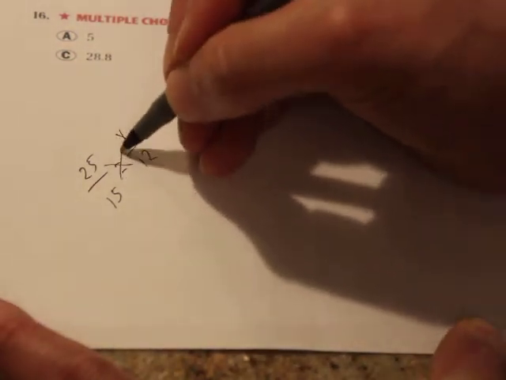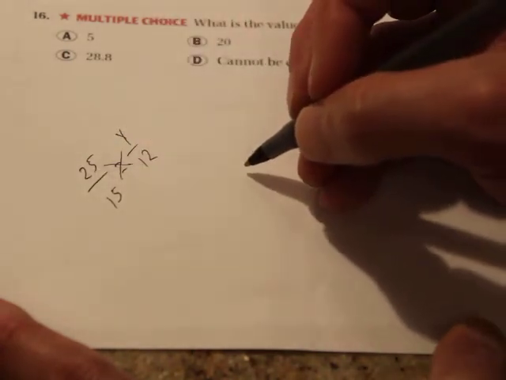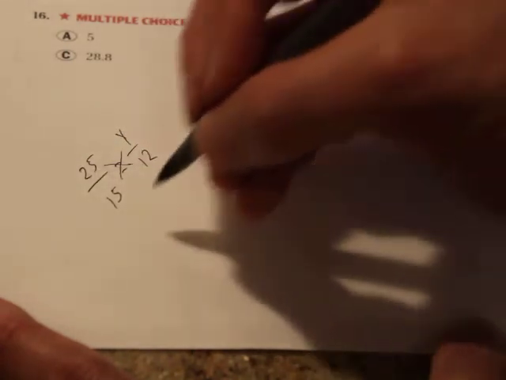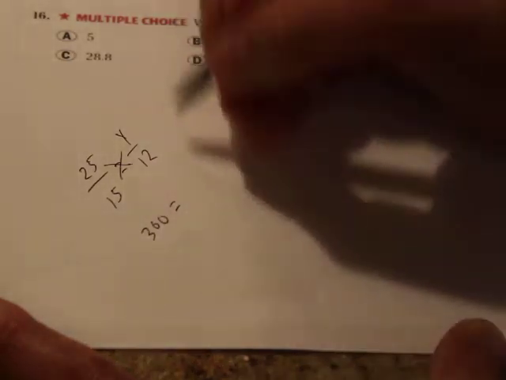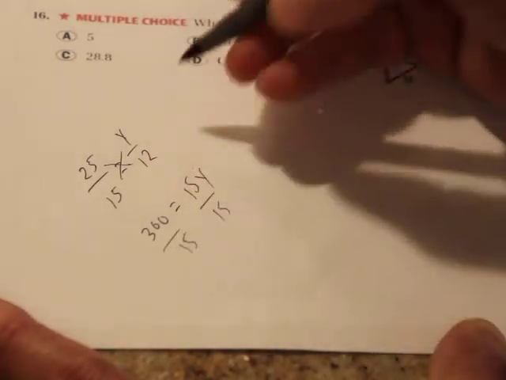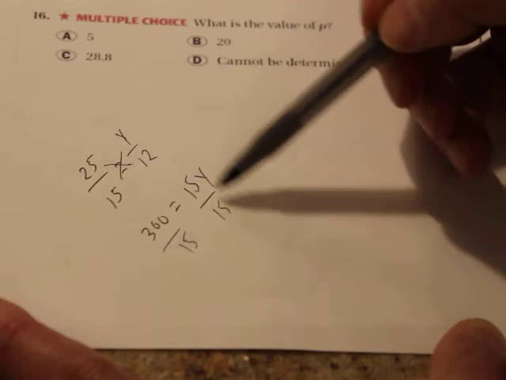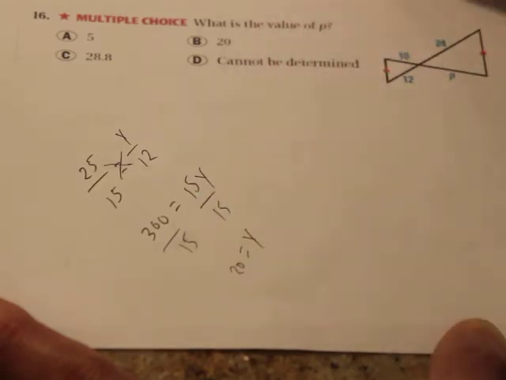So you're going to cross multiply. 12 times 25 is 4 times 3 times 25, which is 300. Okay, and 15 times Y, and divide both sides by 15 because that is the rule for cross multiply and then divide by the coefficient. You get Y is equal to 20. So Y is 20. I'll go back to that in a second.